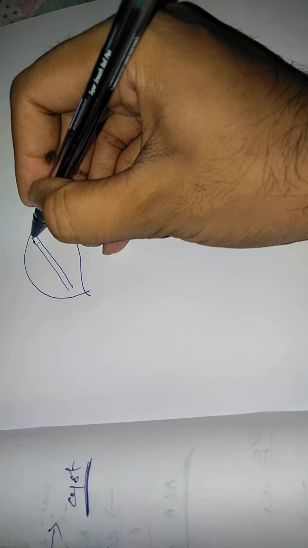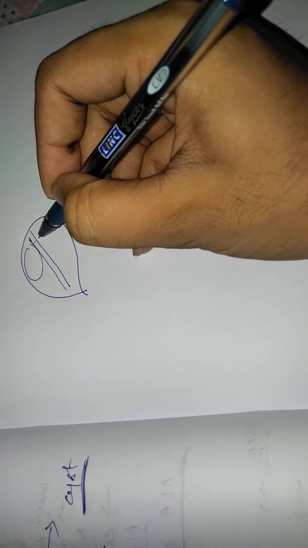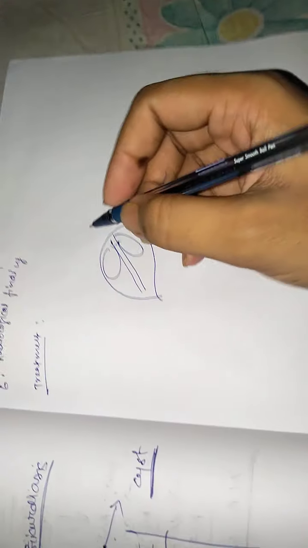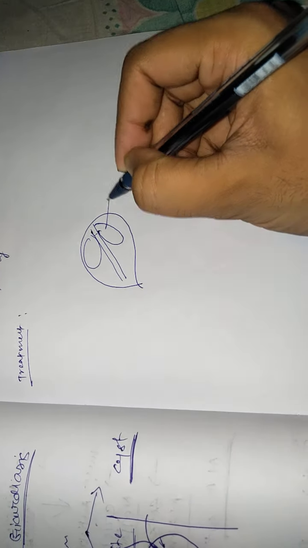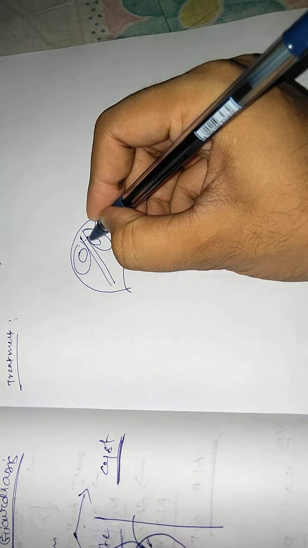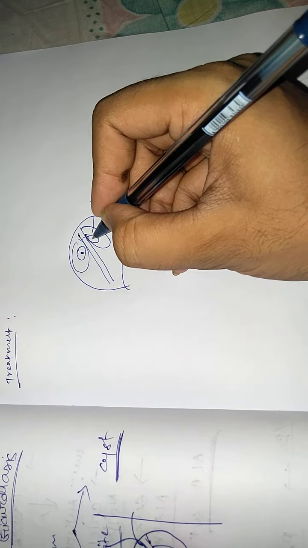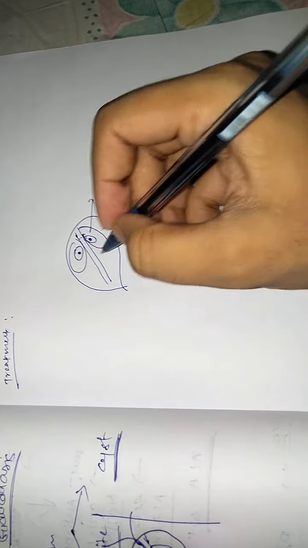This is the axoneme, the intracellular part of the flagella, and these are the sucking discs, right? Within there are two nuclei. The trophozoite stage has two nuclei and a centrally placed karyosome.